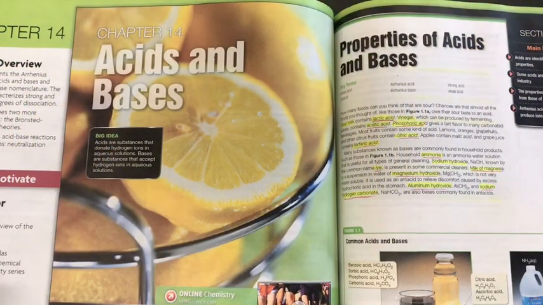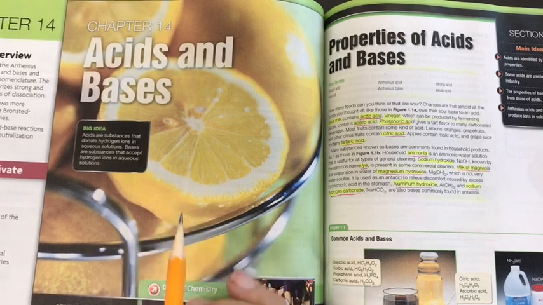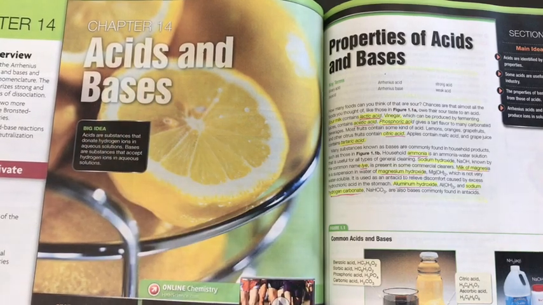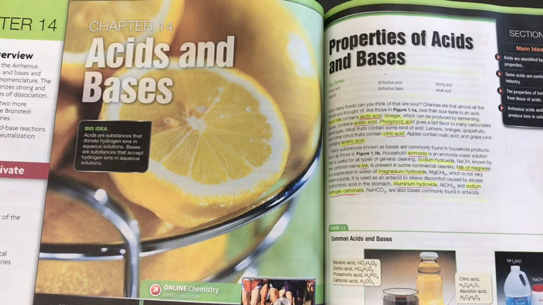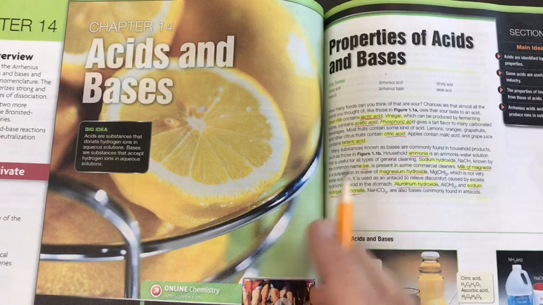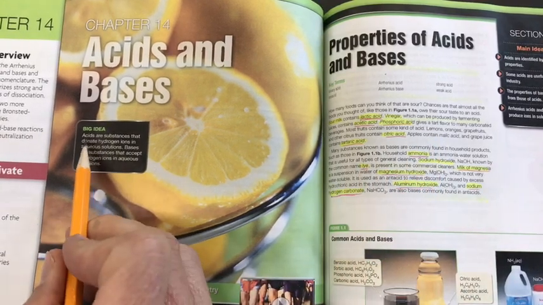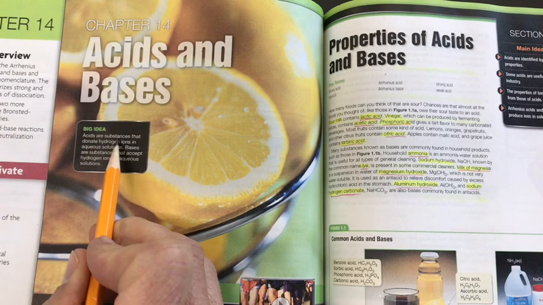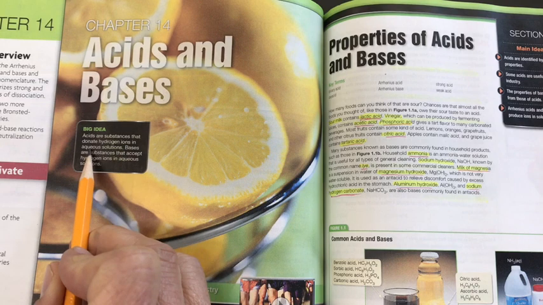Hello, chemistry. Here we are starting chapter 14, and chapter 14 is on acids and bases, as it says here. Acids and bases play a huge role in our lives, and we're going to talk about some of the common household things here in just a moment. But the big idea for this chapter is that acids are substances that can donate hydrogen ions in water.